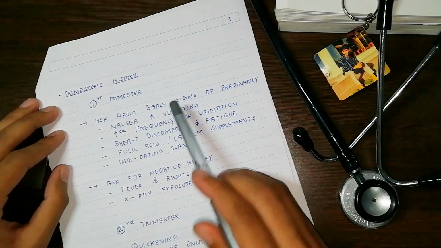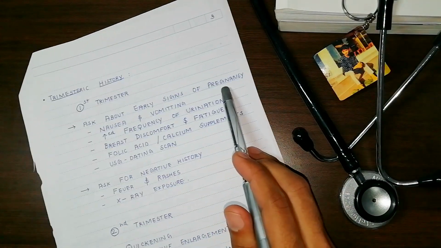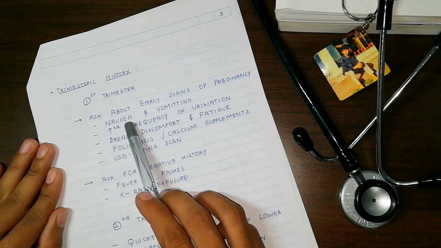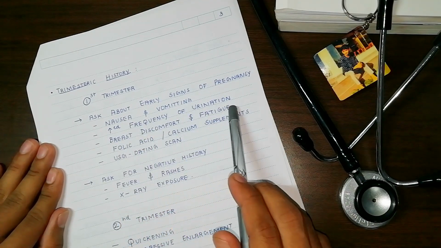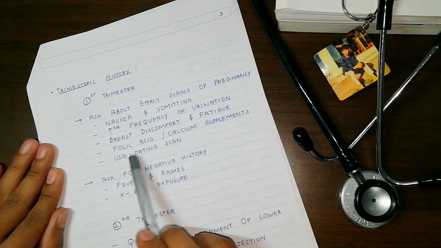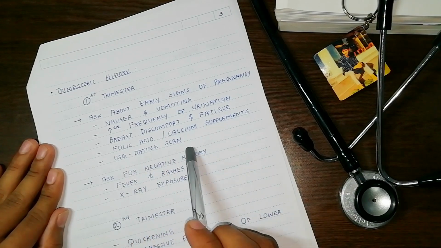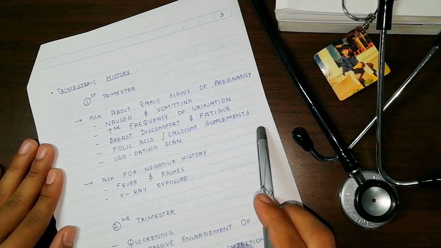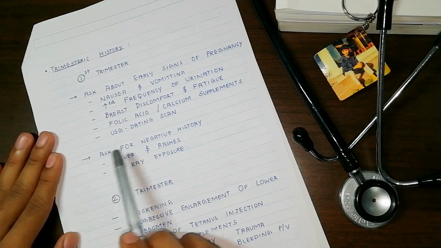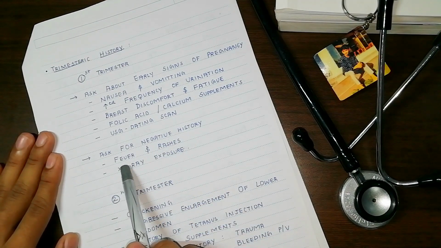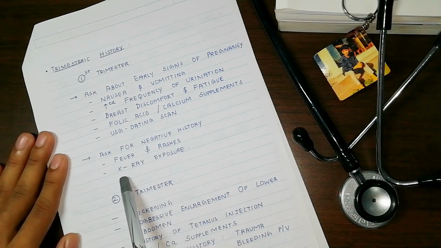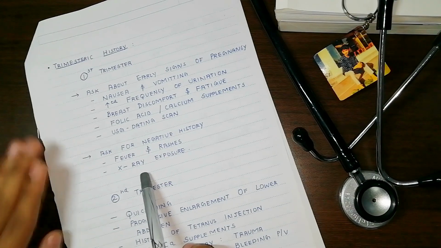The next thing we mention is the trimester history of first, second, and third trimester. In the first trimester, we will ask about the early signs of pregnancy a patient experiences. For example, nausea, vomiting, increased frequency of urination, breast discomfort and fatigue, folic acid and calcium supplements, and USG dating scans. How many USG dating scans have been done? Next we'll ask some negative histories, like was the patient suffering from fever or any rashes? Was the patient exposed to any X-rays?